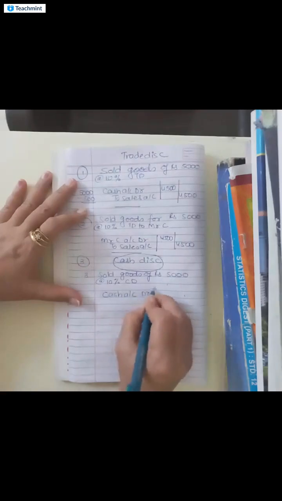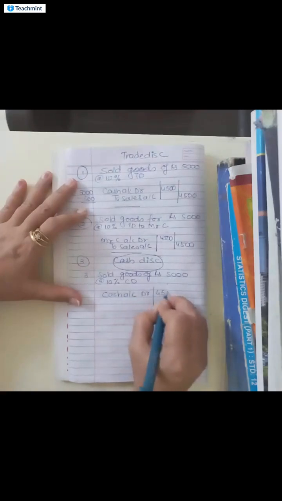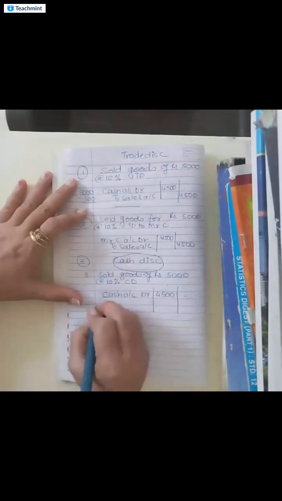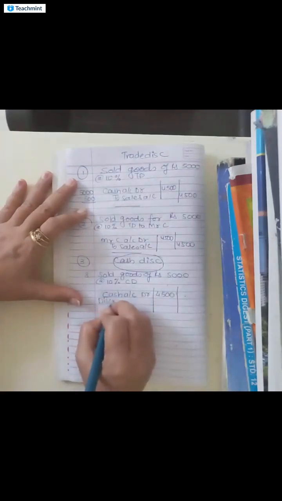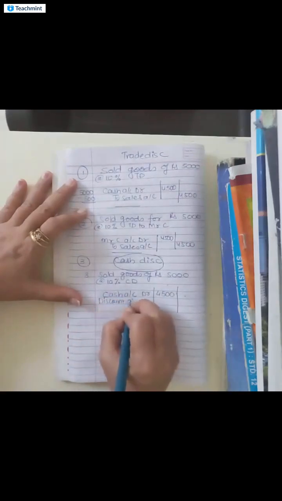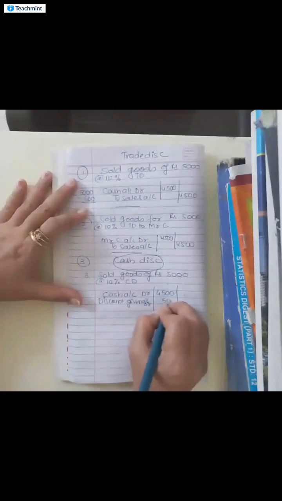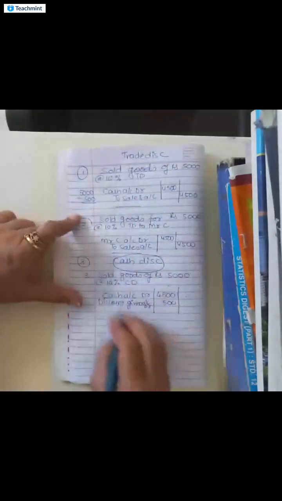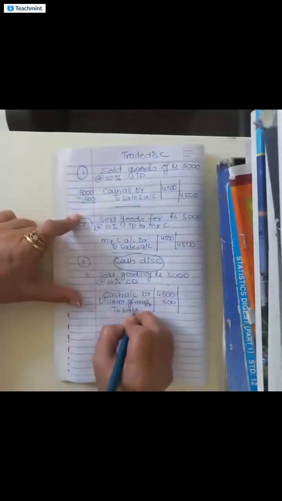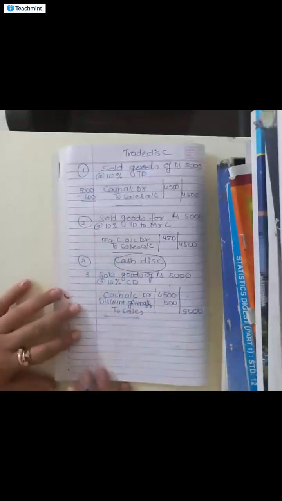So here cash account debit will be 4,500, but since it's a cash discount, it is recorded separately. So discount given or allowed, we can write. Discount given is 500 as we calculated, and to sales, so total goods going out are 5,000.